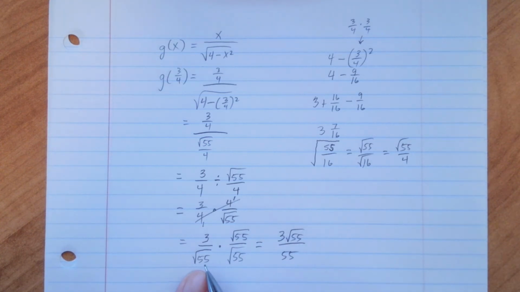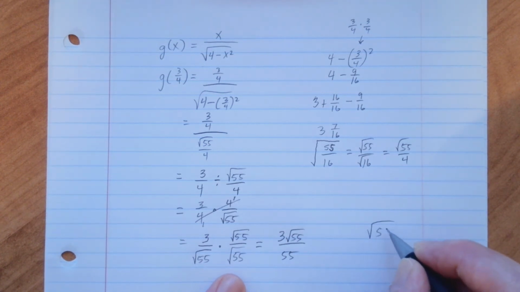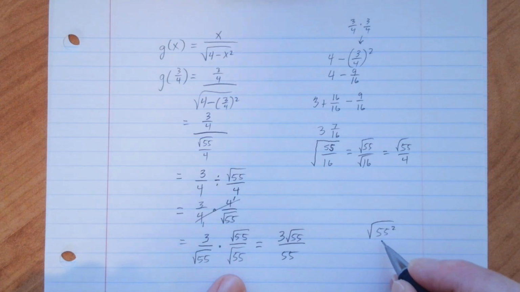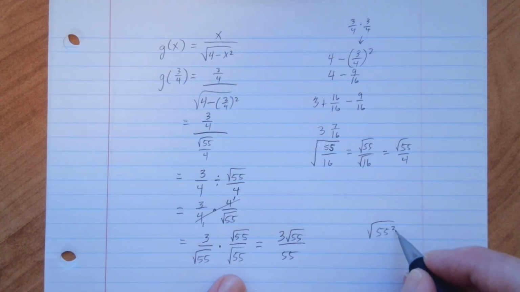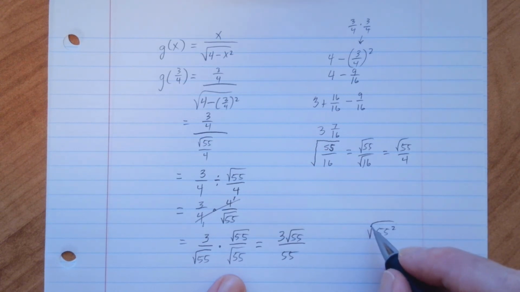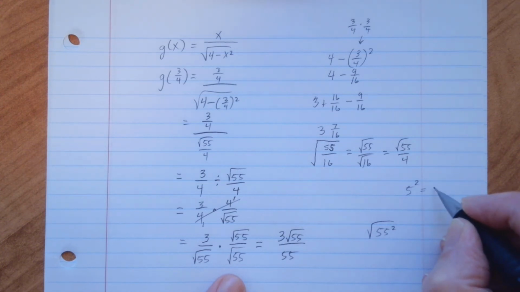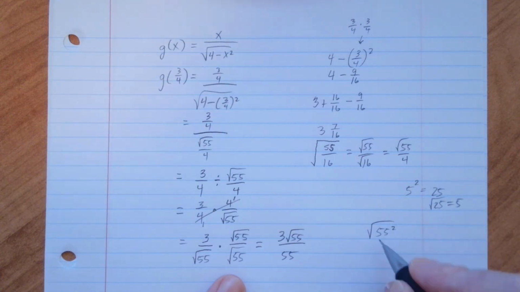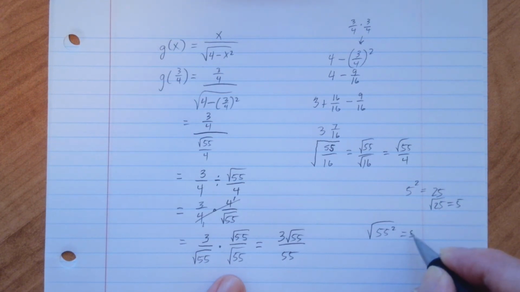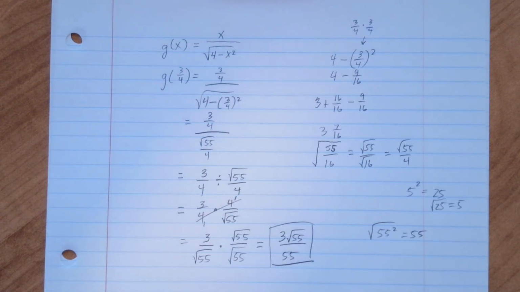Now when you multiply square root of 55 times square root of 55, that's actually the square root of 55 squared. And I don't really need to multiply that out, because if you think about this, squaring and taking a square root are opposites. For example, if I gave you 5 and I said square it, you would get 25. And then if you take the square root of 25, you would get back to the 5. And so here, this is just going to be 55. And so this is our final answer, and that's it.